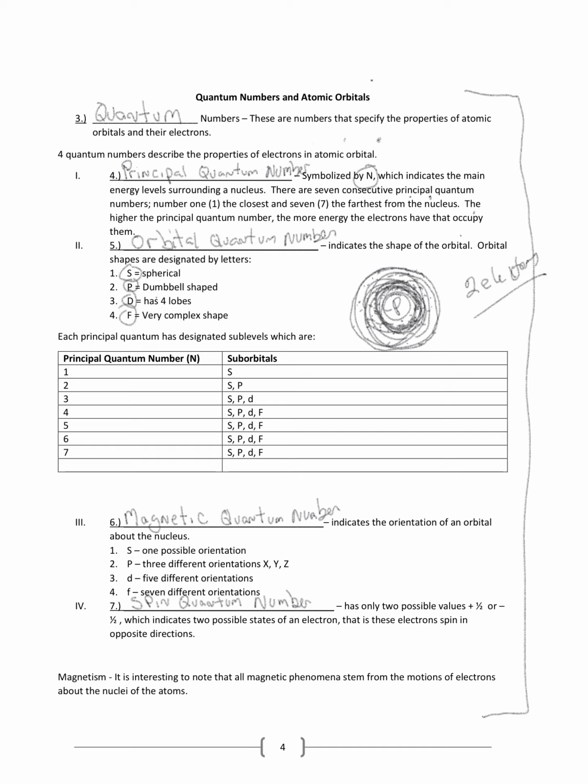Now the P orbital is dumbbell shaped. And so again, we're just predicting where you would find it. Let me draw the nucleus again. I'm going to use N for the nucleus. What you would see in the p orbital is that it looks kind of like this.